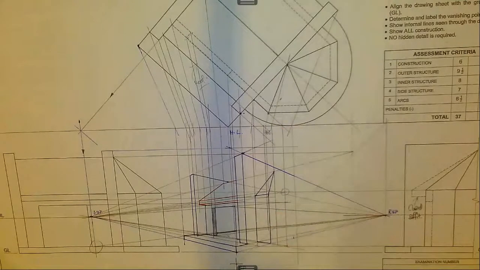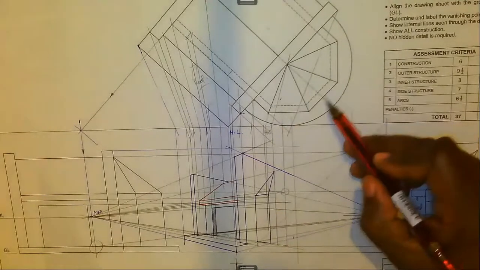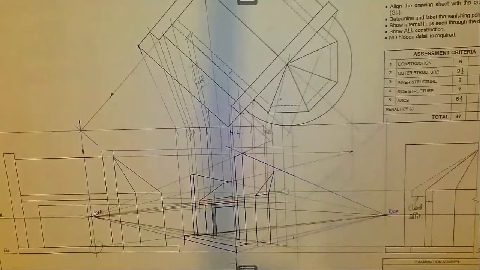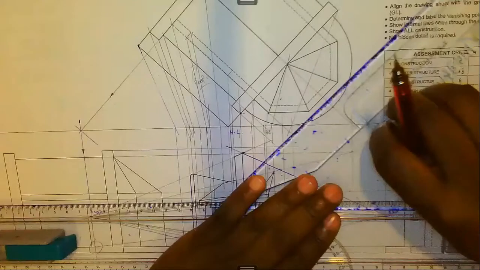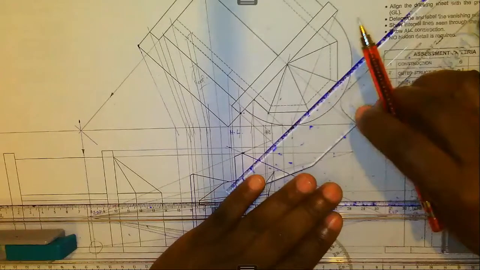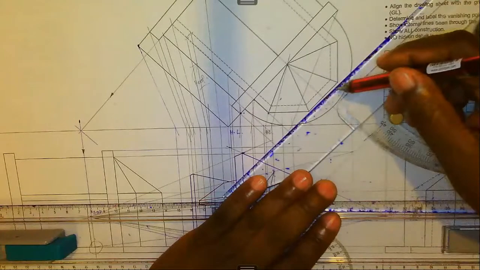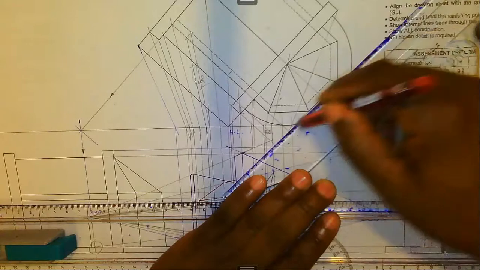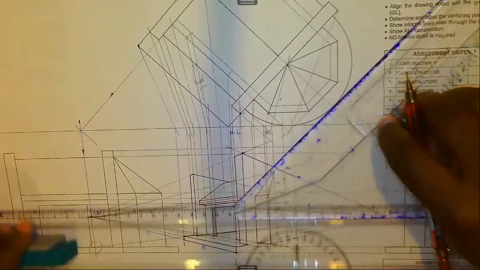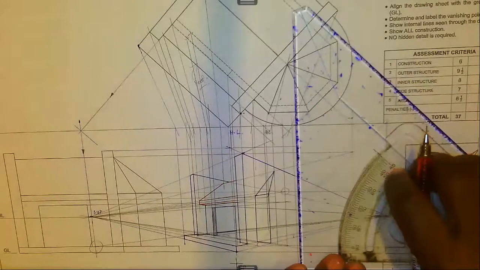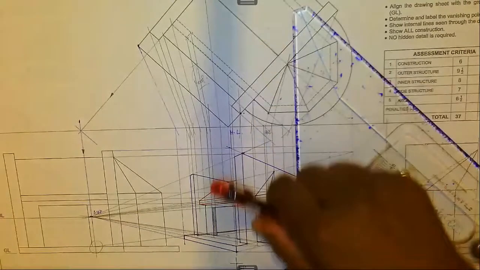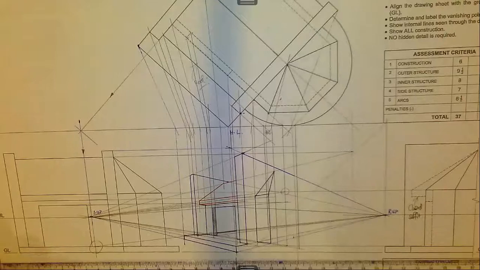Right, now I'm going to force this one like that. So take my 45 degrees set square like this. So it will hit this point, then take it down like that. Right, get the height.